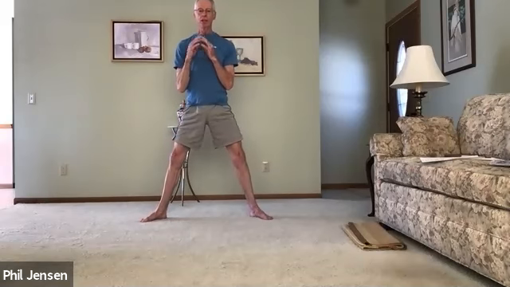Inhale, coming back up. And let's just go up and down a couple more times with hands off of your body. Hands kind of out in a tray position.